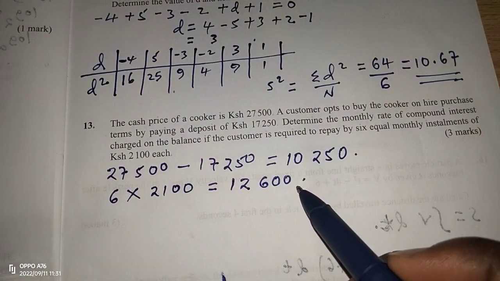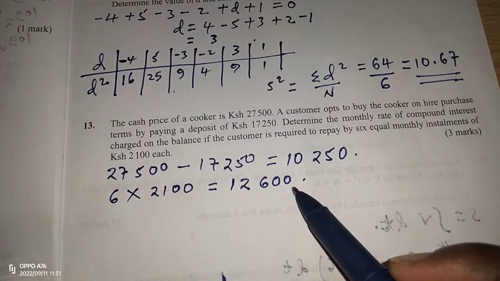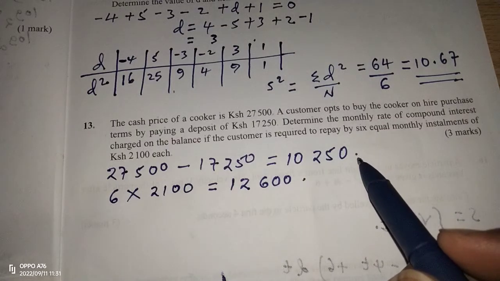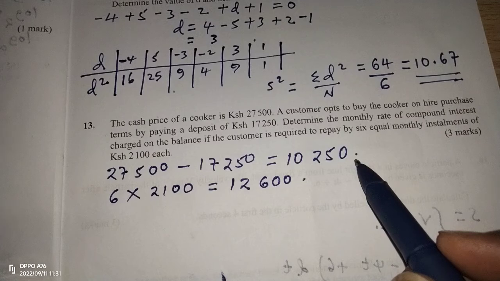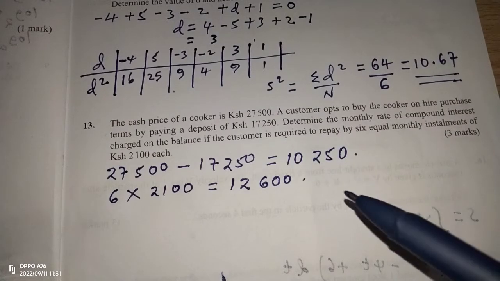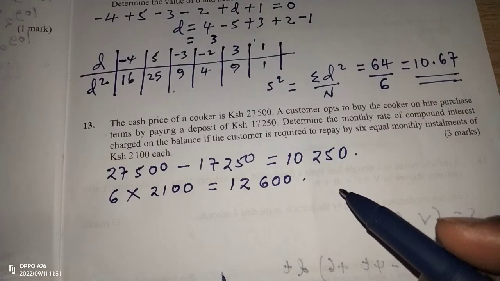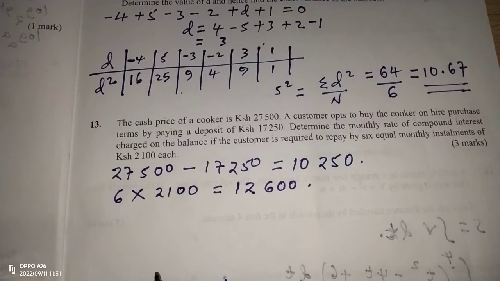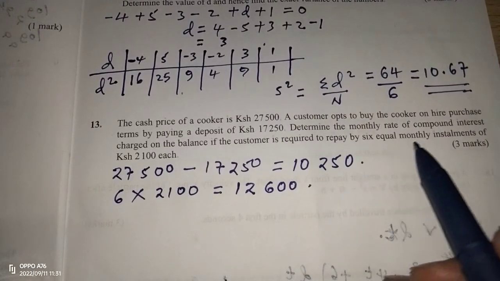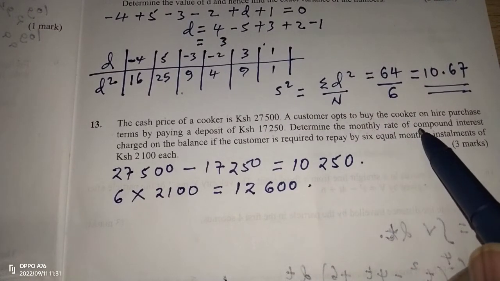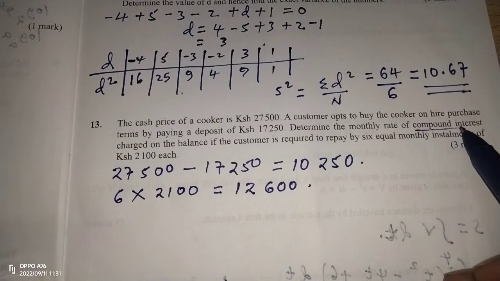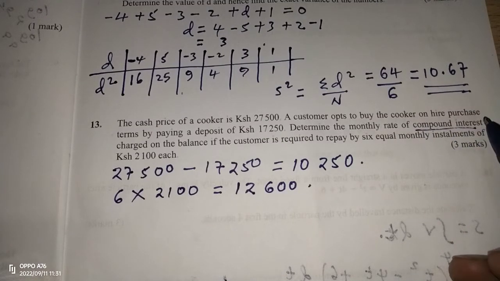Therefore, this is the amount the customer ends up paying instead of 10,250, which means the balance of 10,250 has gained some interest with time, and we are going to look at that interest, assuming that the interest is being charged on compound interest terms.